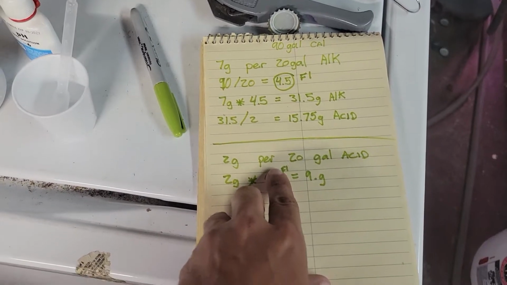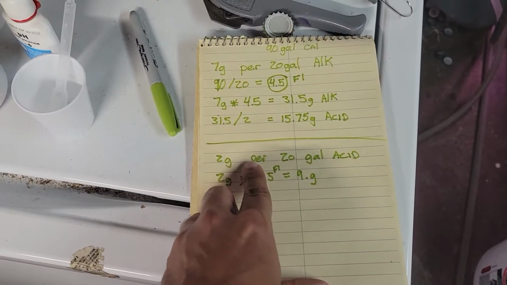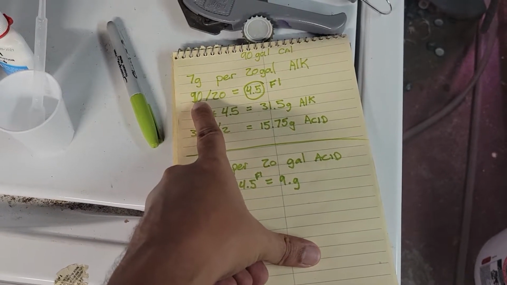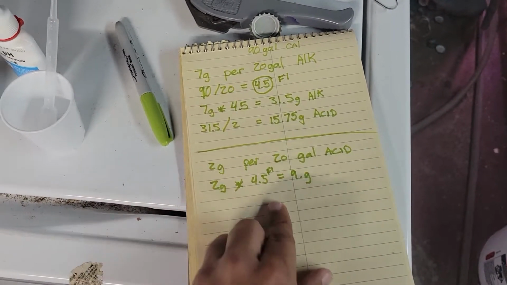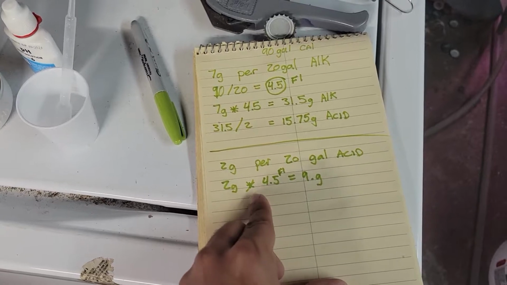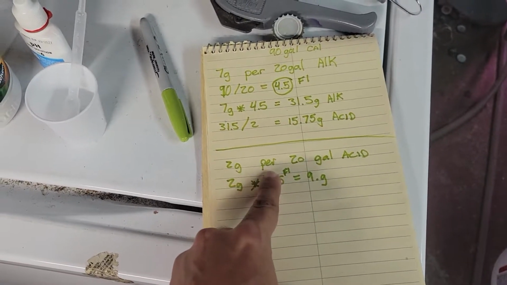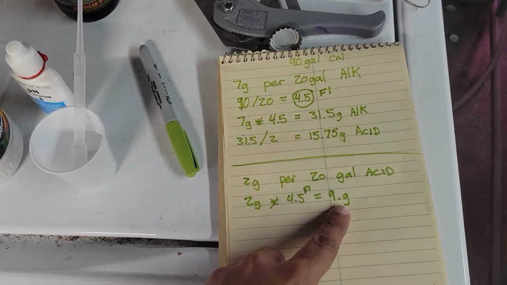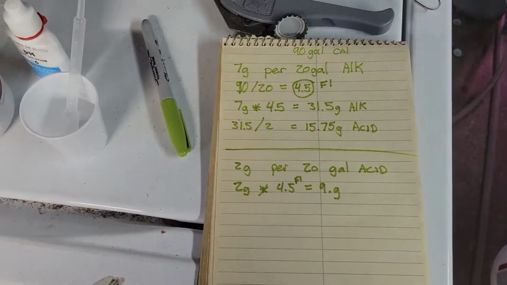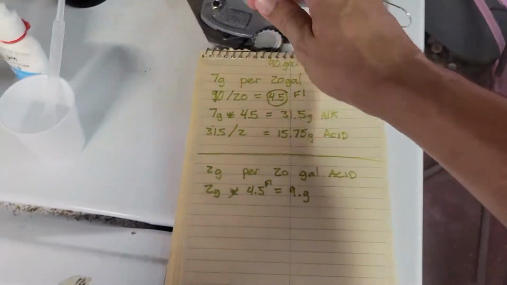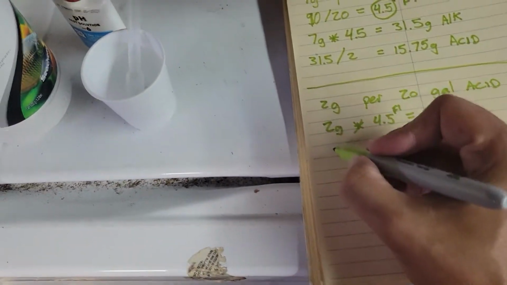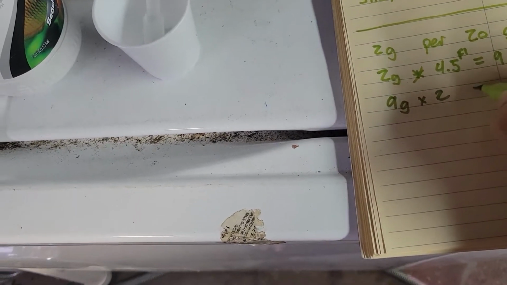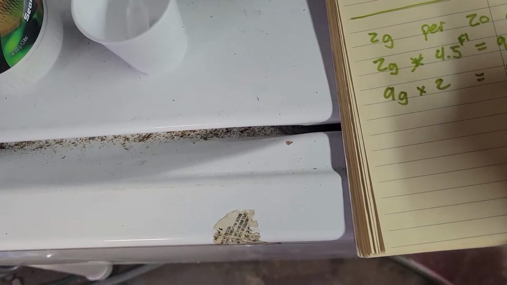But if you do it backwards, right? So it's 2 grams per 20 gallons of acid, and so that same number from before, because it's a 90 gallon tank divided by 20, because it's 20 per unit. So 2 grams, which is what this one is, times 4.5 equals 9. And this is the one that's half of it. So I didn't do the rest of that math there because I kind of stopped for a second. But if you times 9 grams times 2, it equals 18 grams.